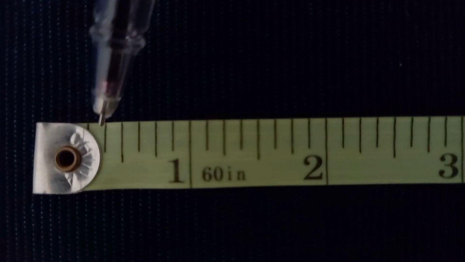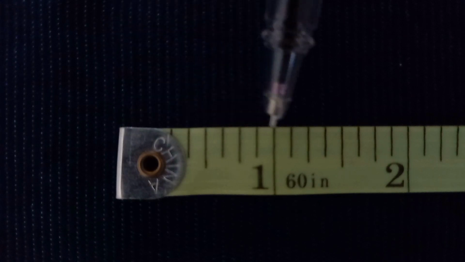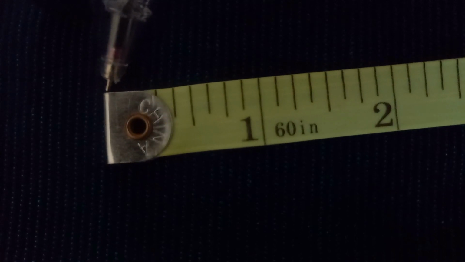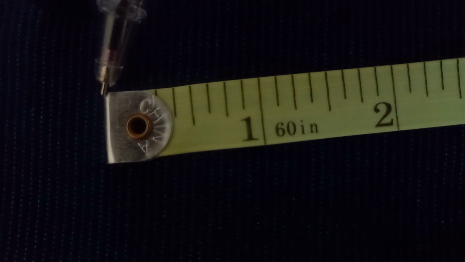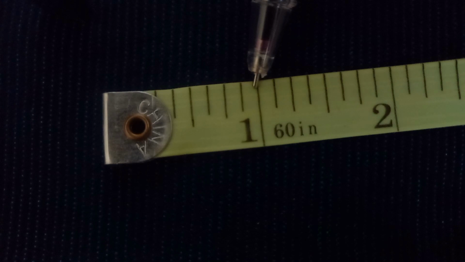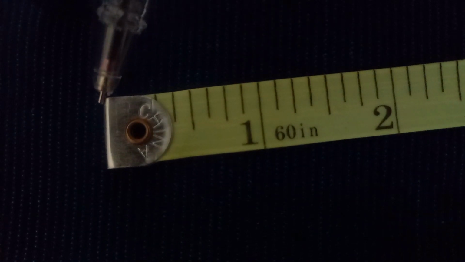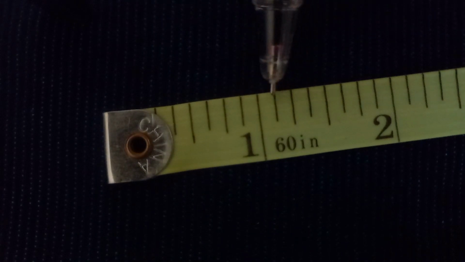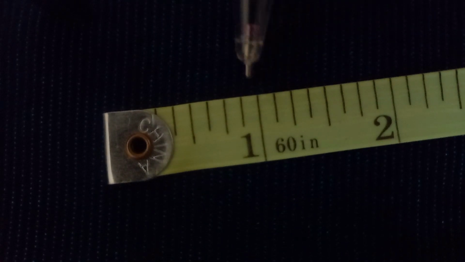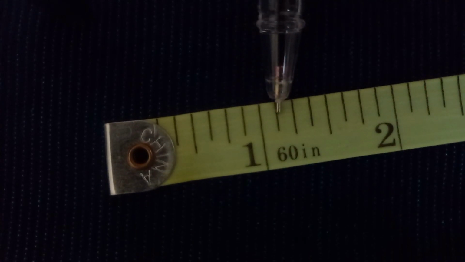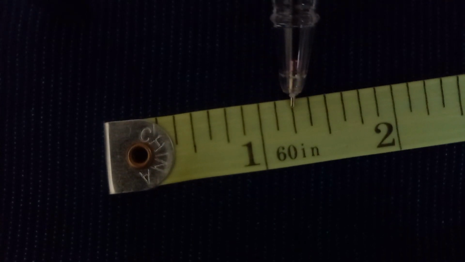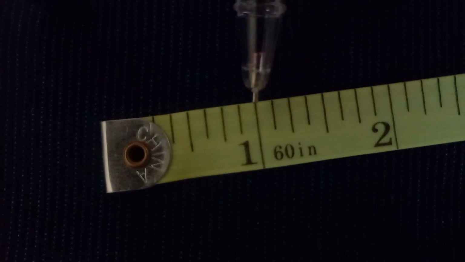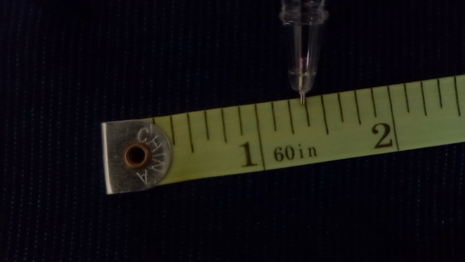Starting from the beginning of this tape, the metal, to here is known as 1 inch. From here to here is referred to as 1 inch. Now from here to here is known as 1 byte. Then from here to here is known as quarter. While from here to here is known as 3 bytes.